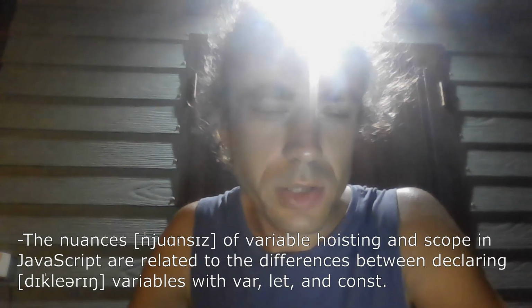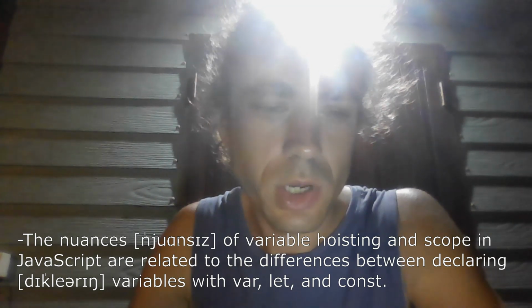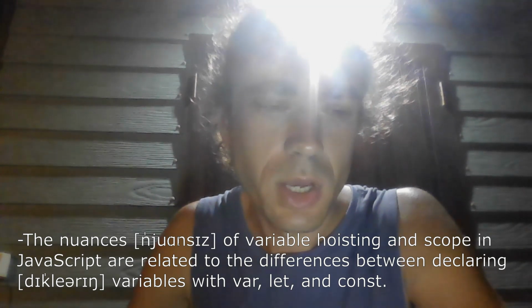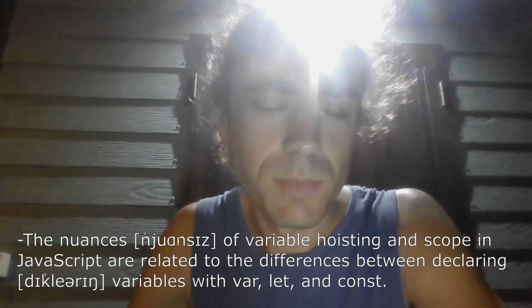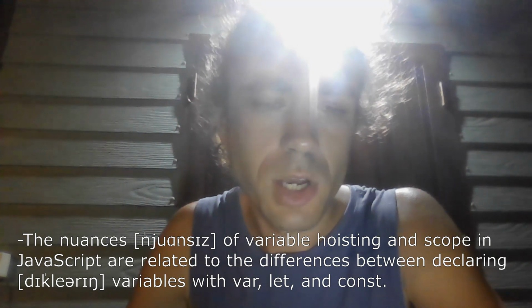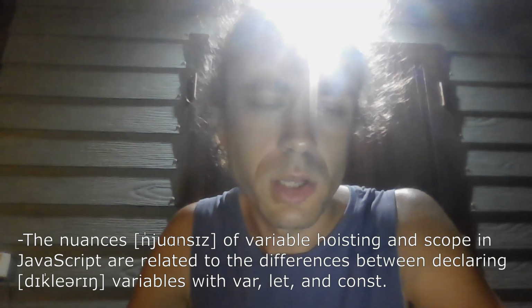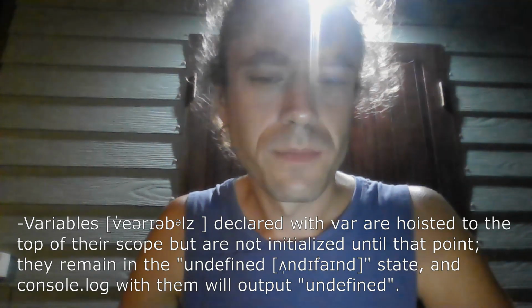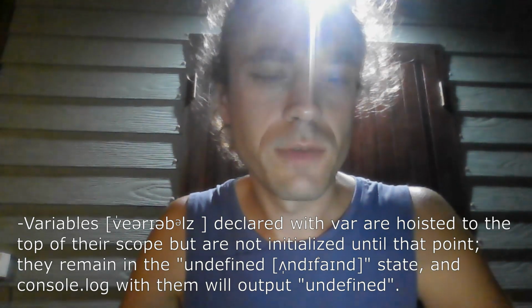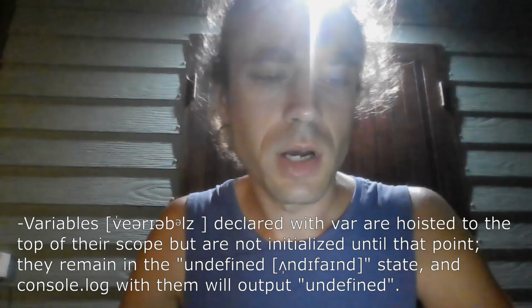What nuances exist regarding variable hoisting and scope? The nuances of variable hoisting and scope in JavaScript are related to the differences between declaring variables with var, let, and const. Variables declared with var are hoisted to the top of their scope, but are not initialized until that point.